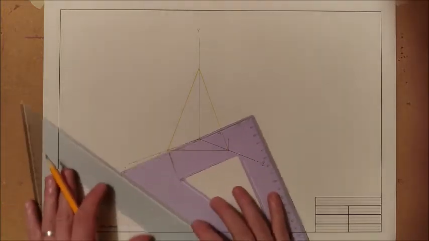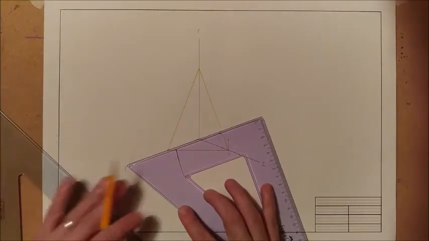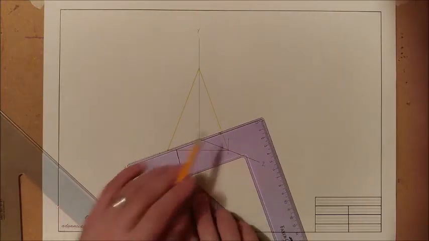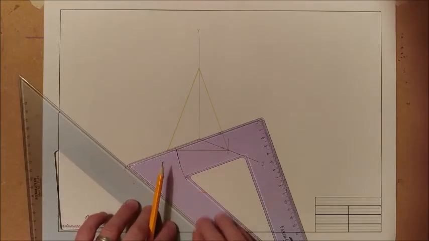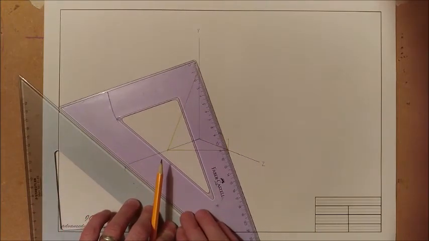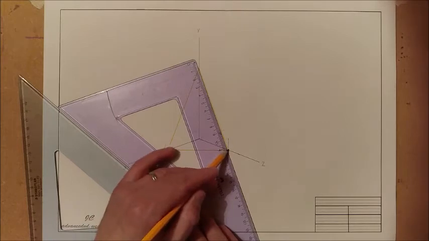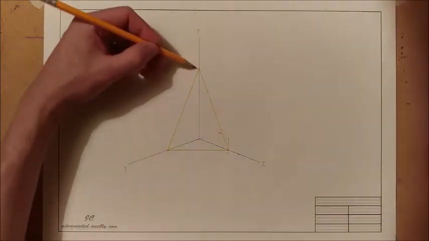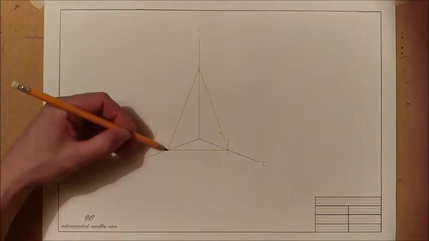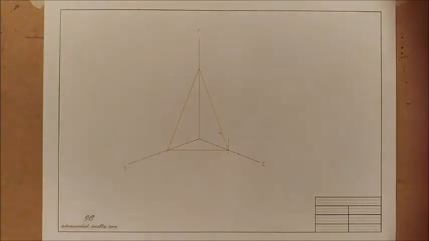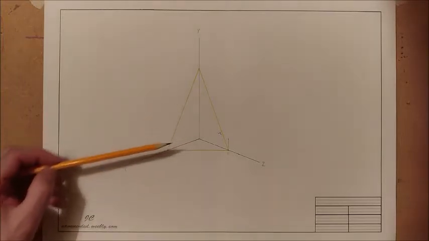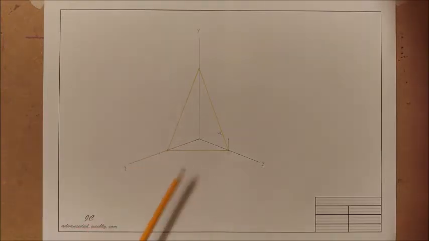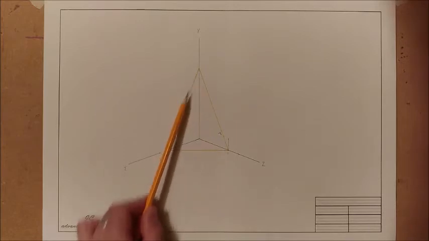Alright, so if you line up your sliding set squares there with that x-axis, slide your set square up then, and you have your 90-degree angle there from point B up till it crosses the y-axis. Get that point C here, and you project it back down to your initial point A. And that's the first part. That's your axonometric axis X, Y, and Z drawn in place, and also the isosceles triangle ABC.